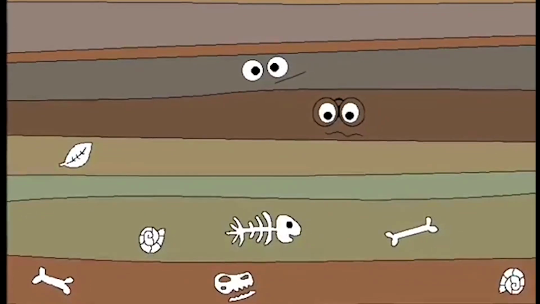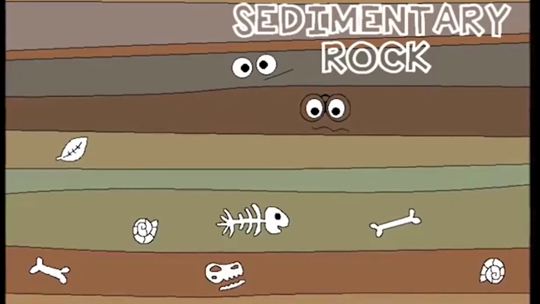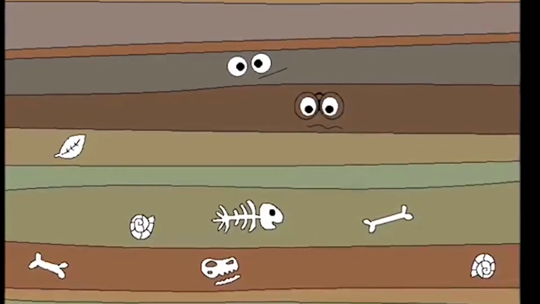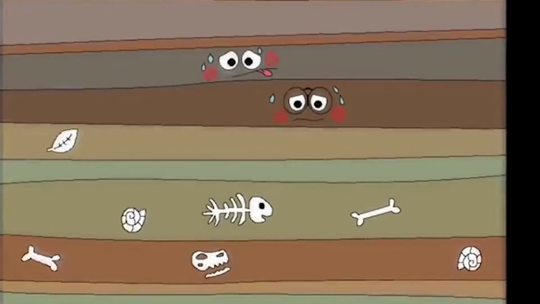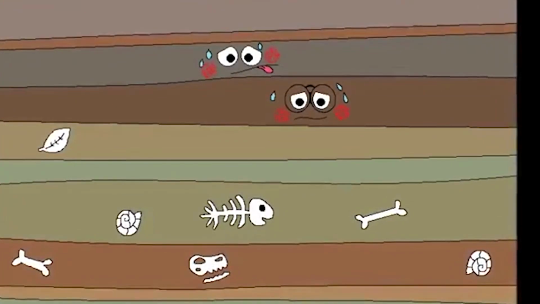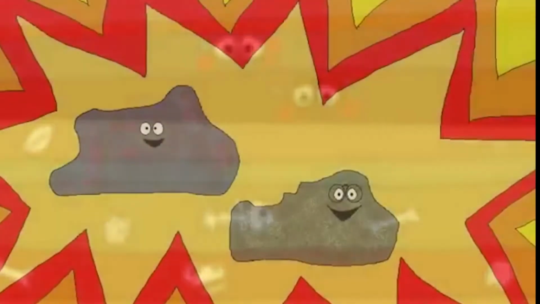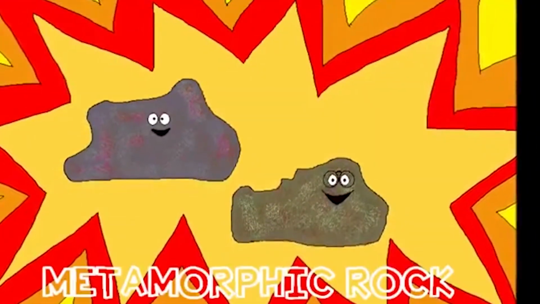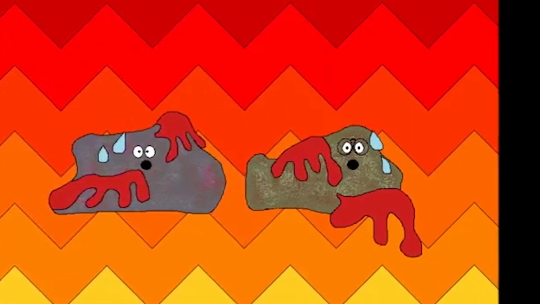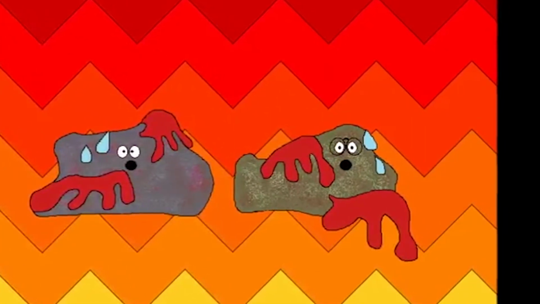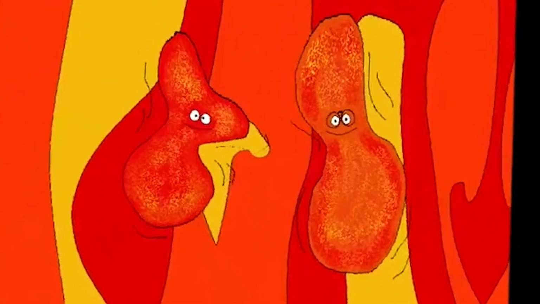Each layer was squeezed together, cementing the little pieces together to form sedimentary rock. The layers continued to build, pushing the brothers deeper and deeper under the earth. It was very hot, and there was a lot of weight on top of the brothers. This heat and pressure caused the brothers to change into metamorphic rock. The temperature kept rising, and the brothers got so hot that they melted. This hot liquid rock is called magma, and it is able to move around.